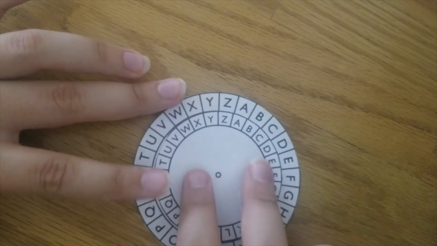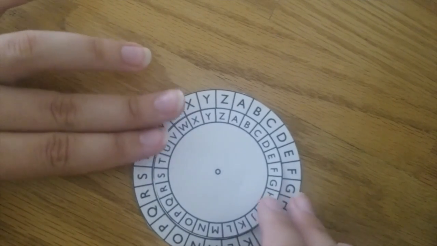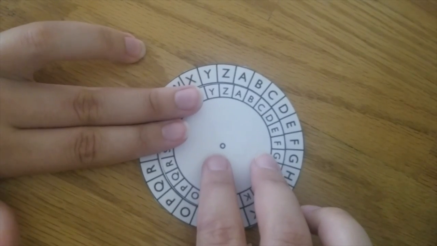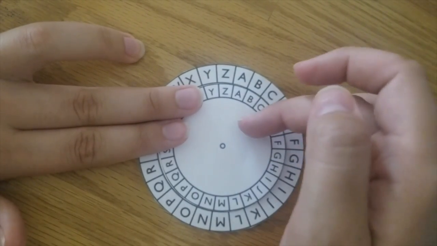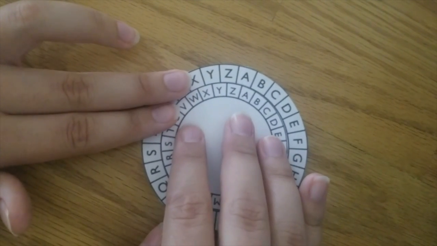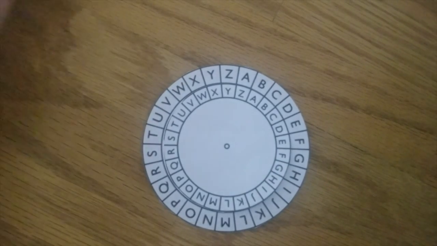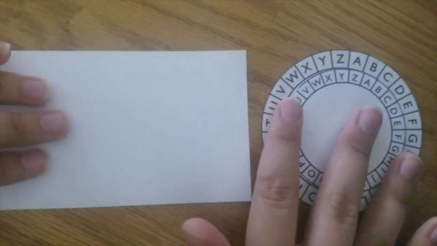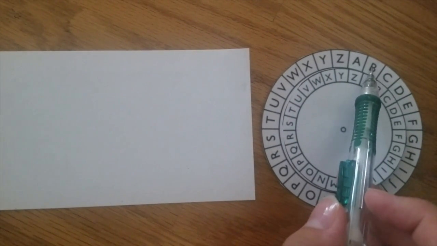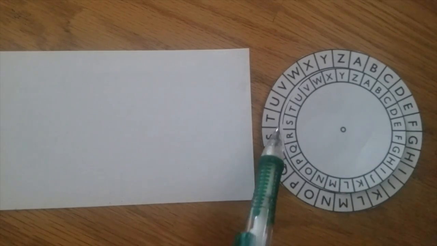So when you want to encrypt a message, what you'll need to do is translate each letter from inside to outside. So let's say I turn it just like that. Then we have that Z goes to A, and A goes to B, B goes to C, and so on around the wheel.